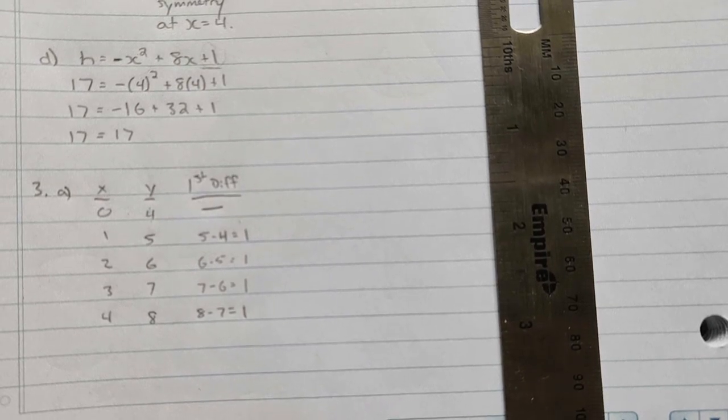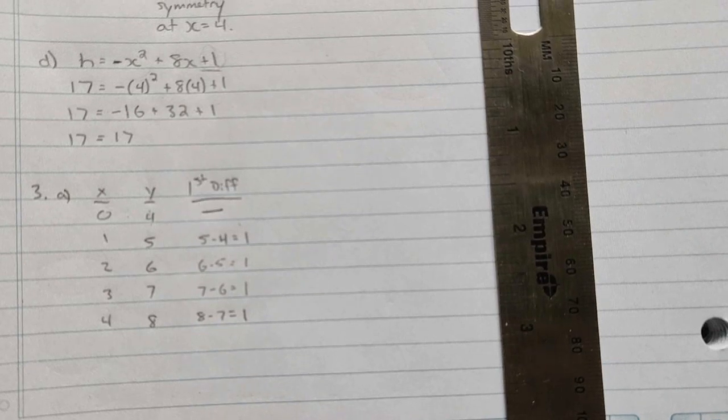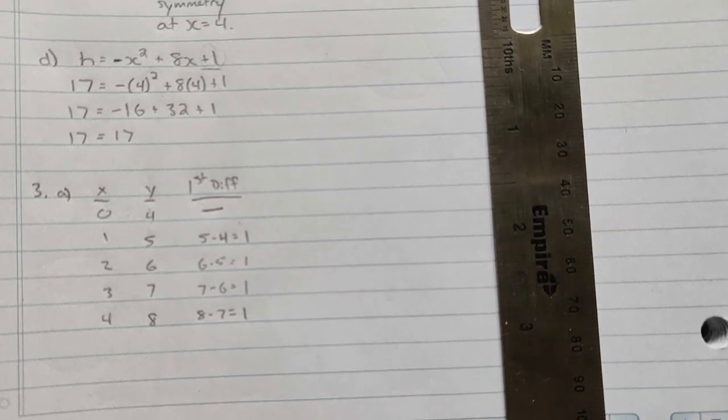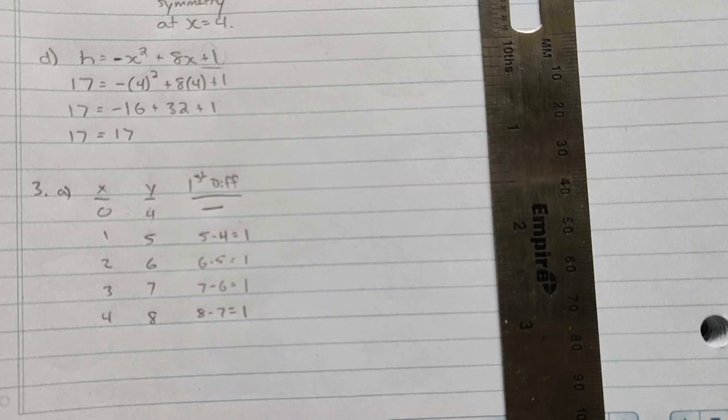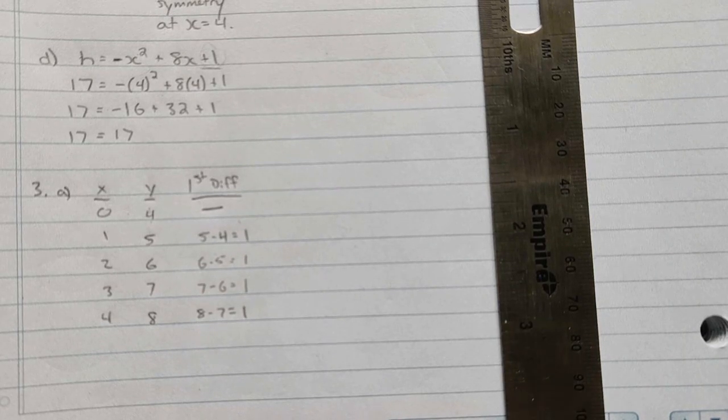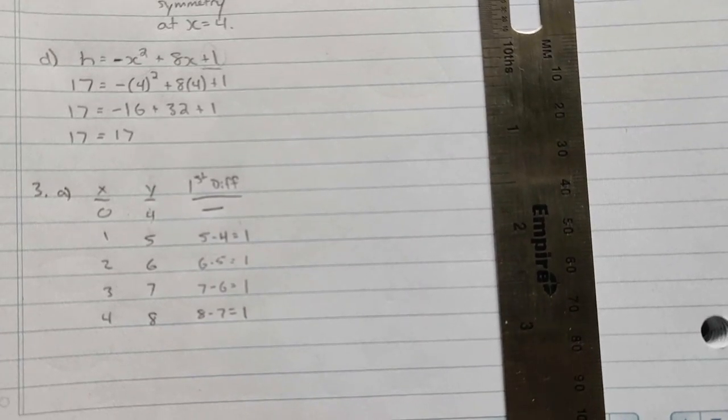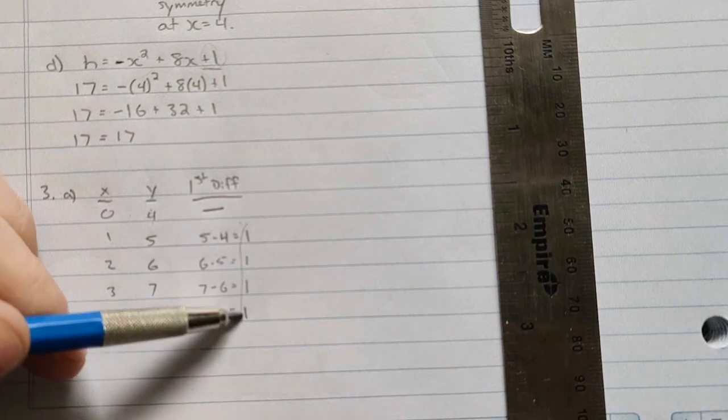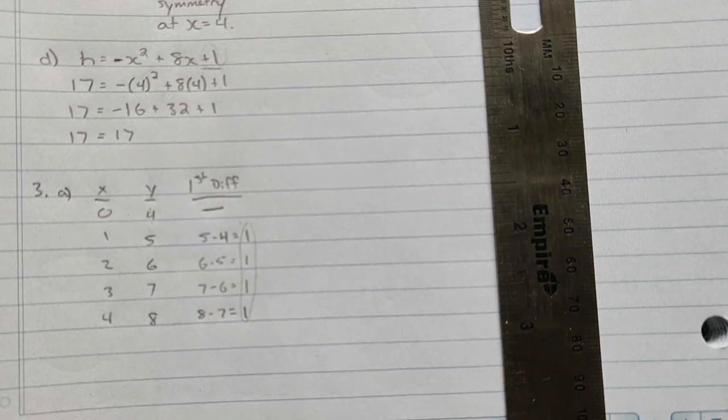And I'm getting a couple questions, so we're going to take a look at number 5 afterwards as well, and number 9. So we'll look at 5 and 9 as well. But we'll finish up this one here. So looking here, first differences are the same.